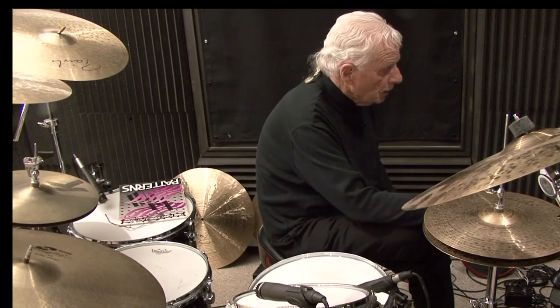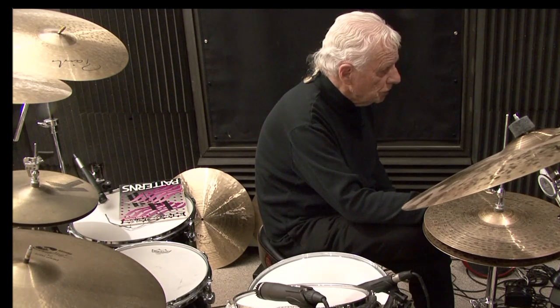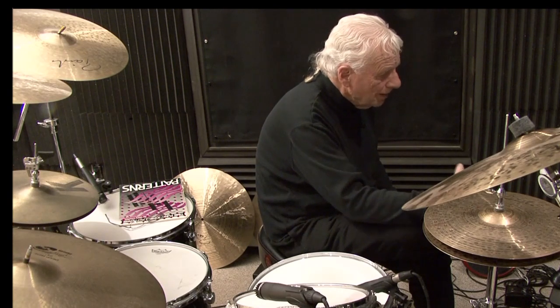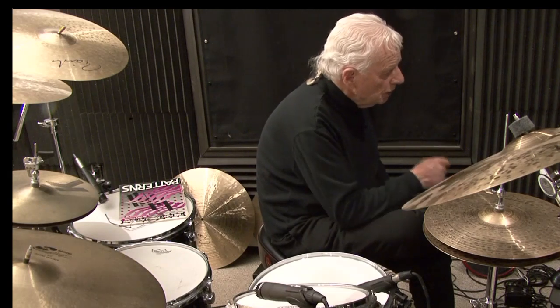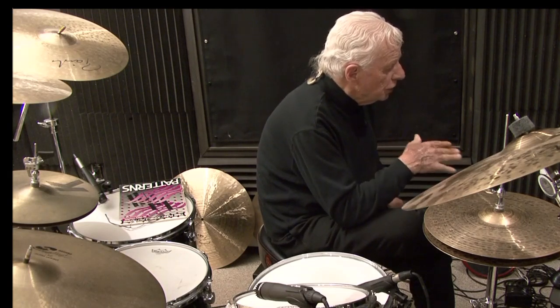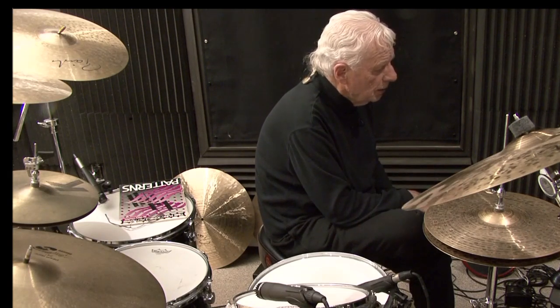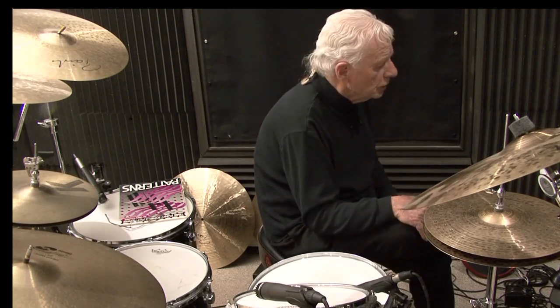But no disrespect to Mr. Jim Chapin, that was a great book. But to me, it was a little stiff. But it showed me the relationship of the ride cymbal and the snare and the bass drum and the hi-hat, which helped me out getting to this point.